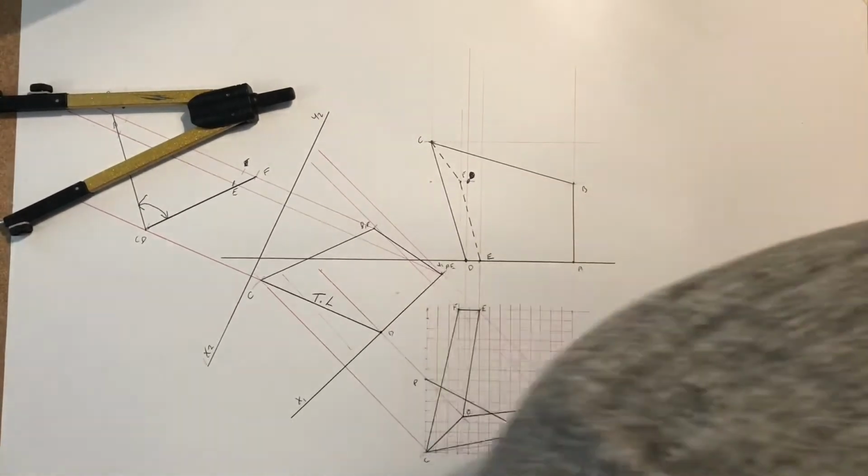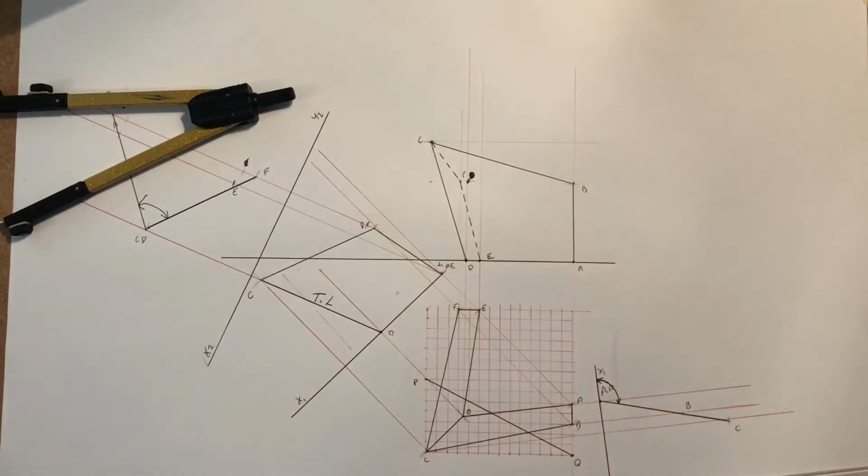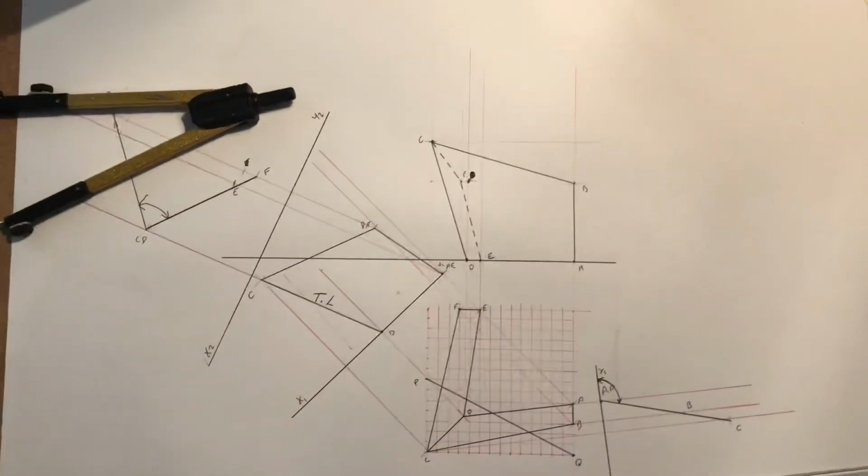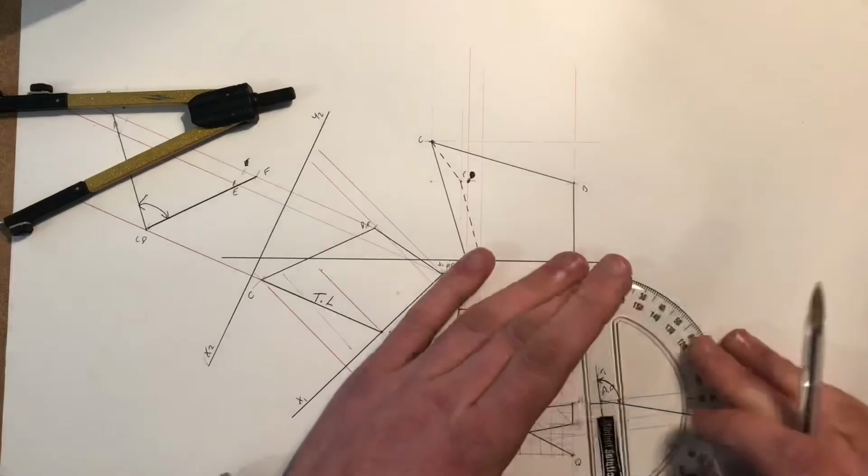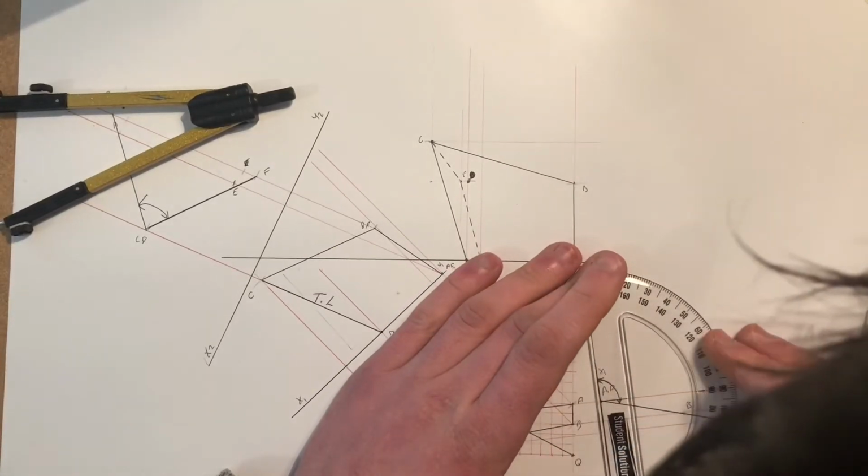I have my protractor here. I don't have a protractor. I do have one somewhere. Here it is. Okay. So measure that angle there.